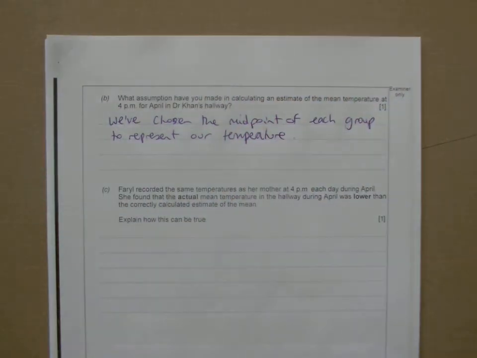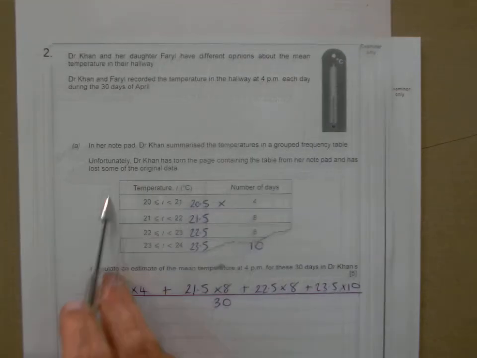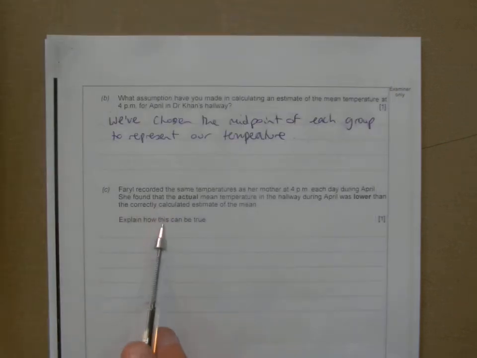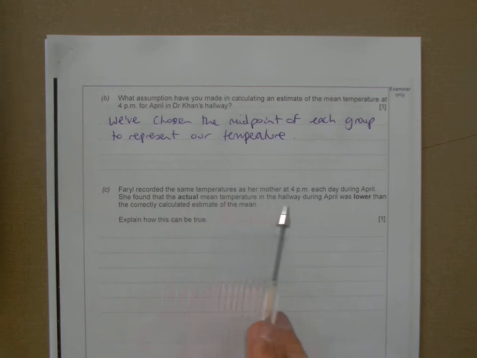Part C says Farrell recorded the same temperatures as her mother at 4 p.m. each day during April. She found that the actual mean temperature in the hallway during April was lower than the correctly calculated estimate of the mean. Farrell is doing it differently. She works out the mean by adding all the temperatures up separately and then dividing by 30, whereas Dr. Khan had it in the table. So we're going to explain how come the actual mean was lower.